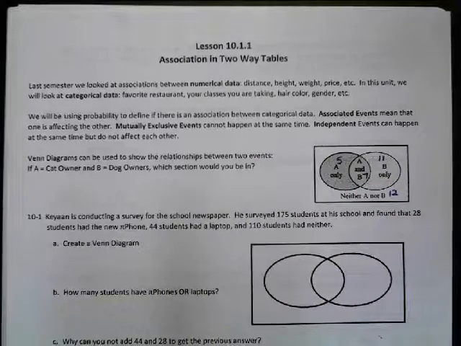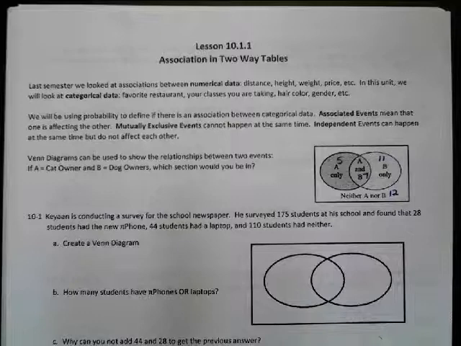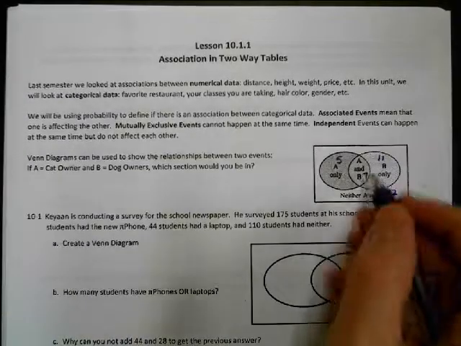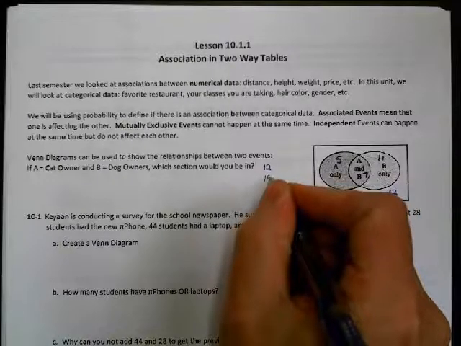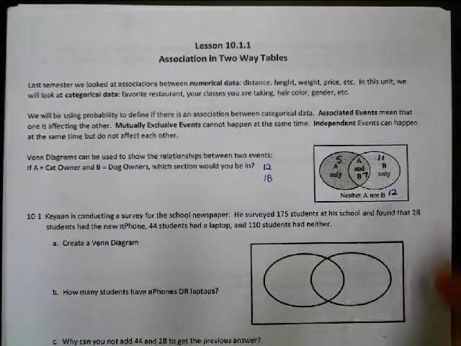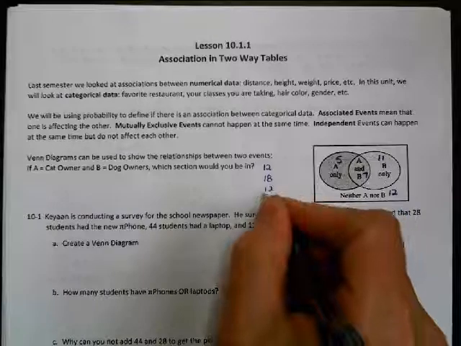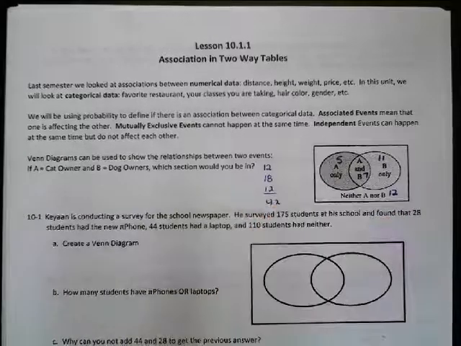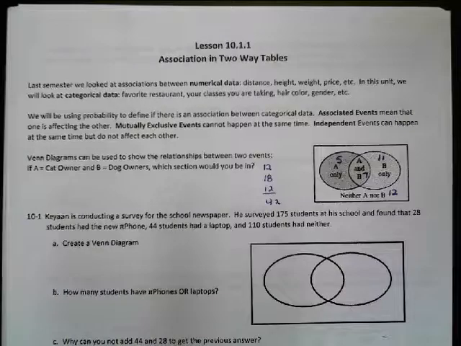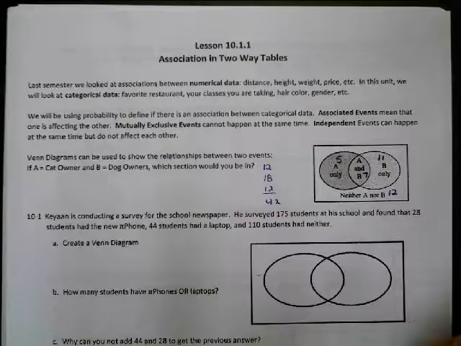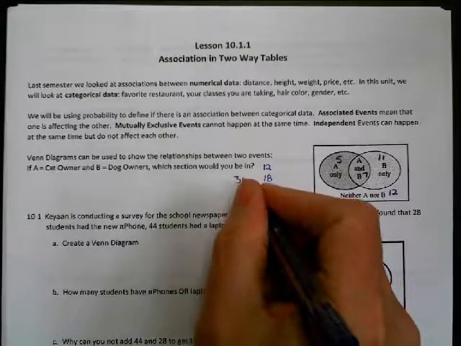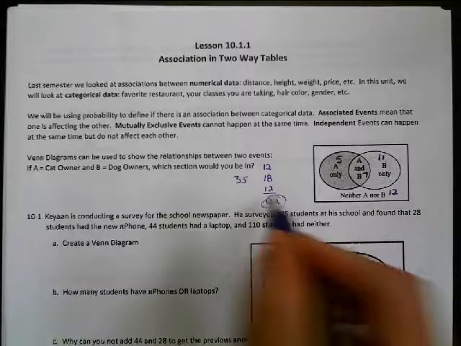Now this brings up a very dangerous part of doing Venn diagrams, which is double counting. If I wanted to add up the cat owners, which are 12 of them, and the dog owners, which is 18 of them, and the people that owned neither, this ends up being 42 people total. But there are not 42 people in the class. If you add up all these other numbers, you find out there's only 35 people in the class. So how am I getting 42?